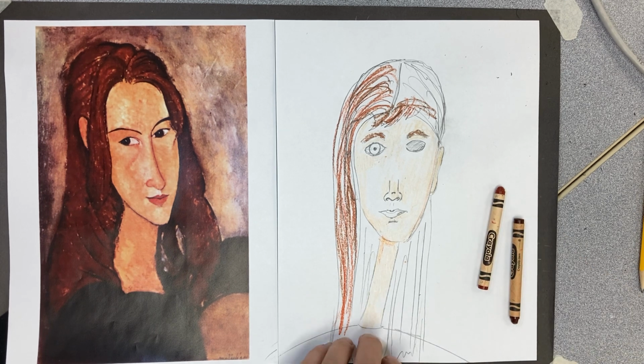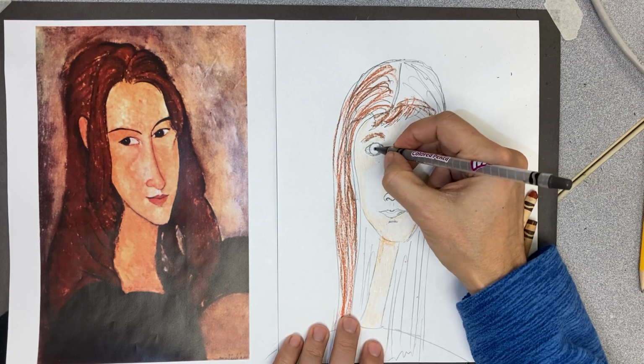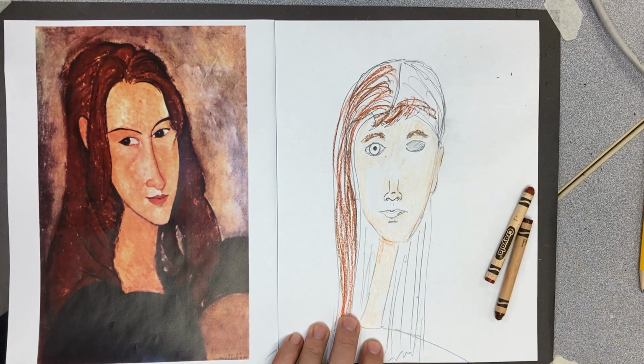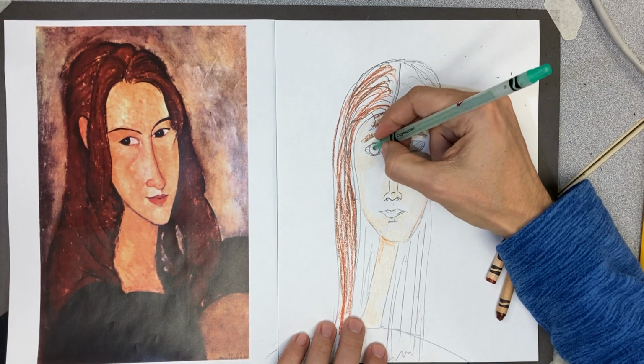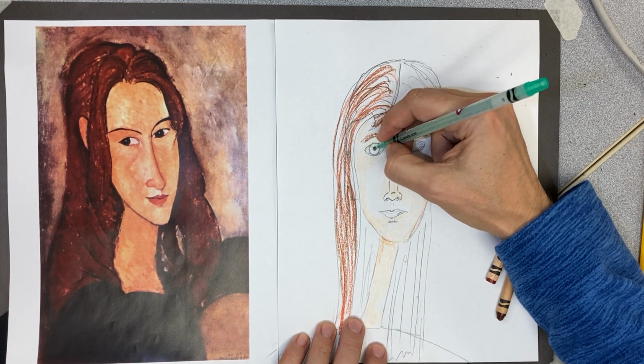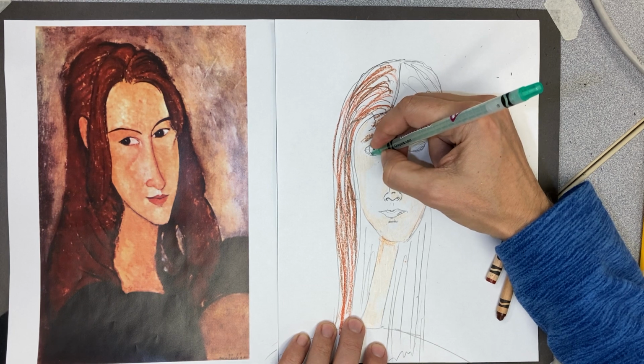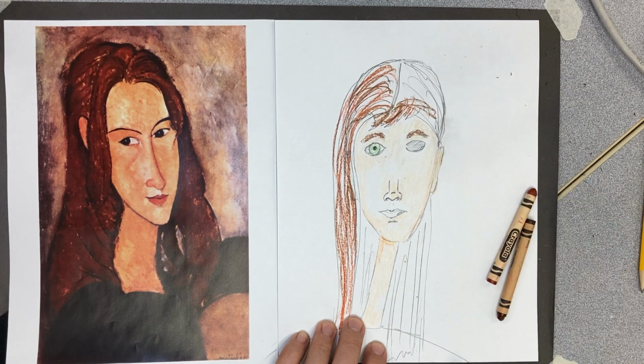Inside of the eyes, think about the actual color of your eyes, if you did eyes. So make sure the pupil ends up being fully black. The rest of the eye, depending on your eye color, is usually made up of short little lines that go toward the middle, toward the pupil.